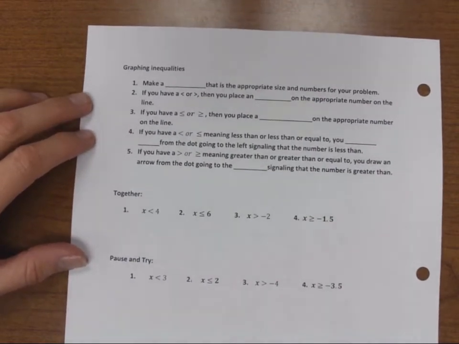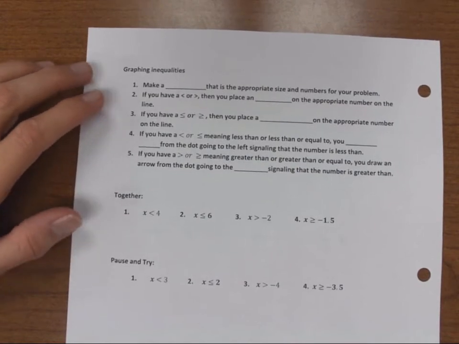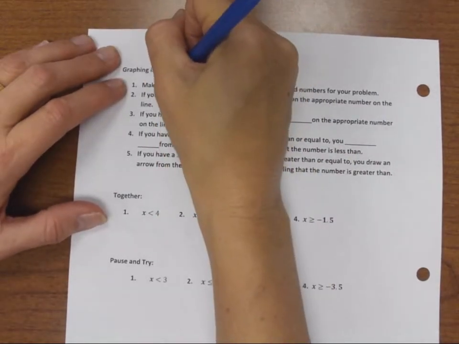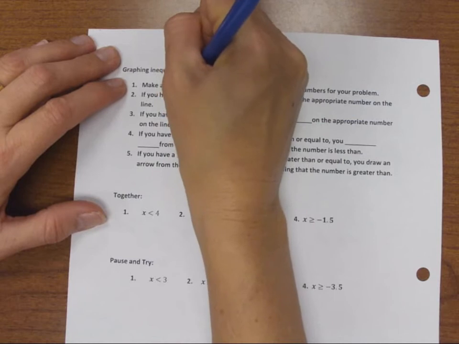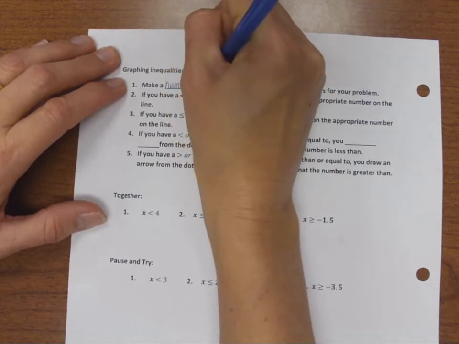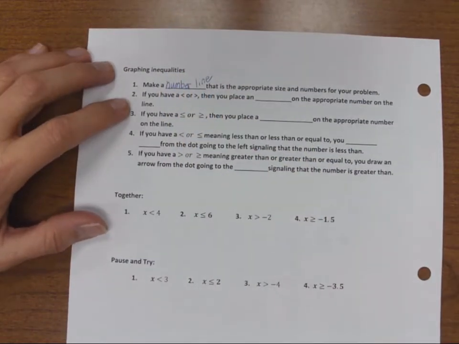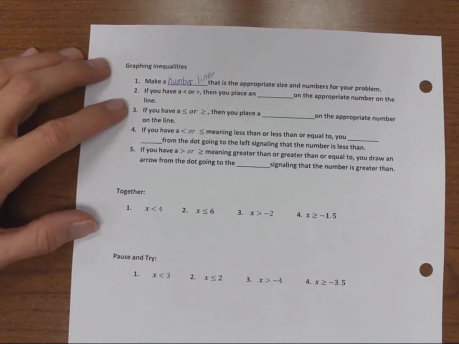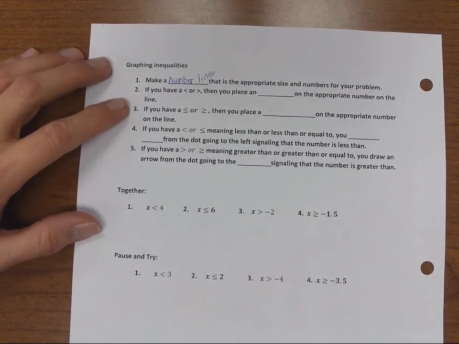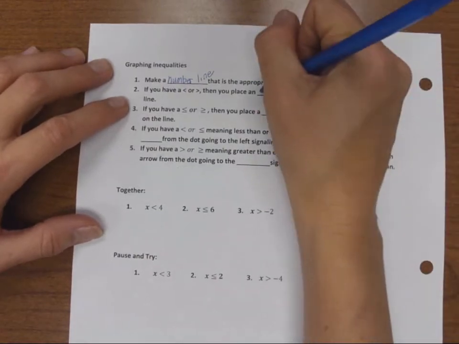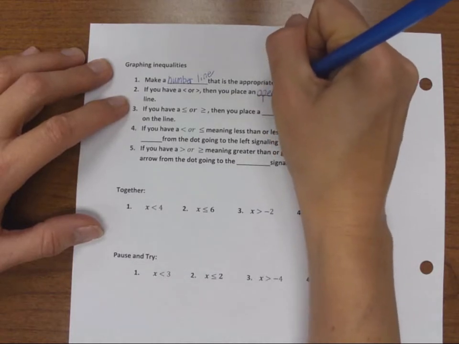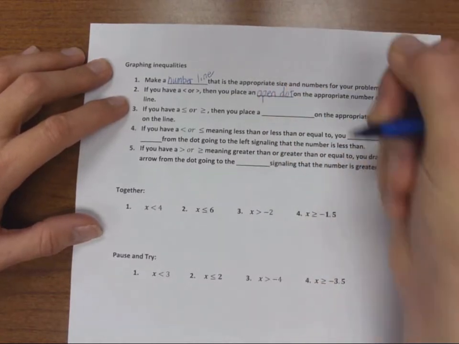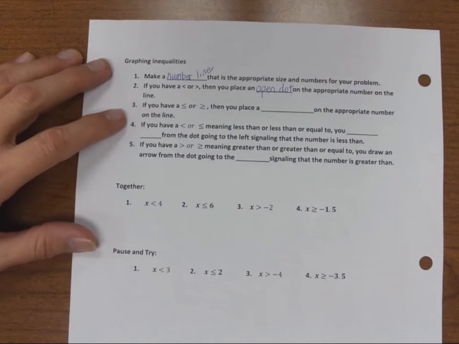Step number 1 for graphing an inequality is make a number line. So write in number line that is the appropriate size and numbers for your problem. Number 2, if you have a less than or greater than symbol, then you place an open dot on the appropriate number of the line.